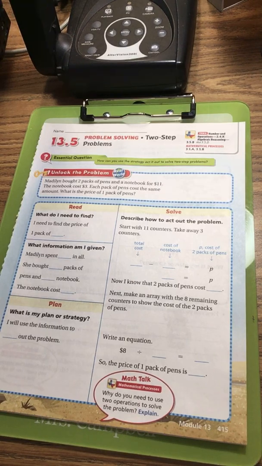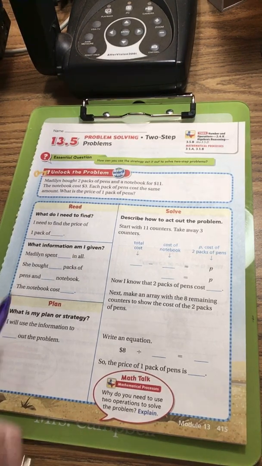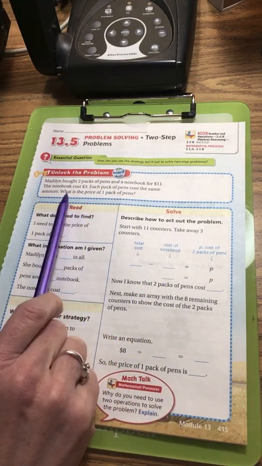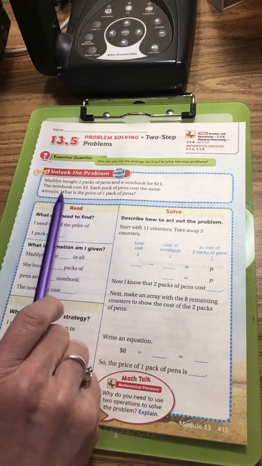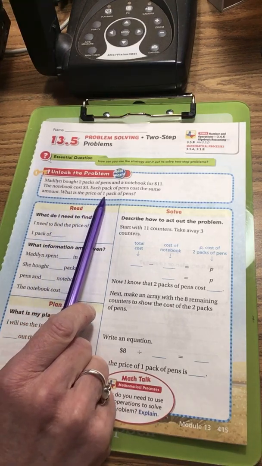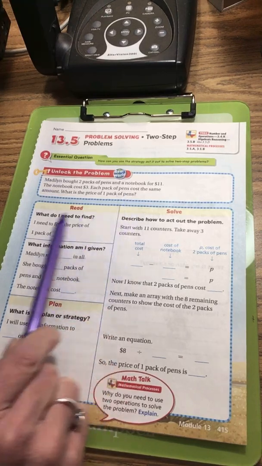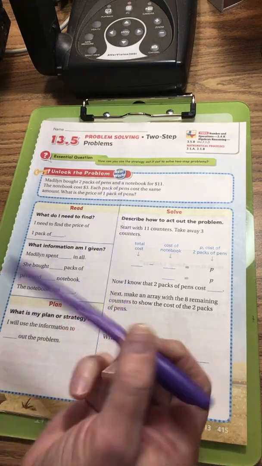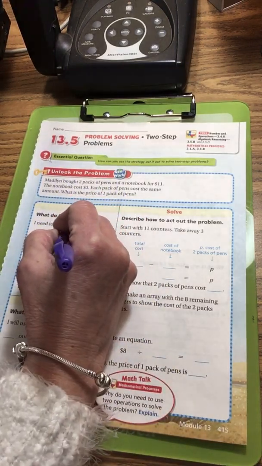It says Madeline bought 2 packs of pens and a notebook for $11. The notebook costs $3. Each pack of pen costs the same amount. What is the price of 1 pack of pens? All right, so it says here, what do I need to find? Usually you have to look at the question to figure out what you need to find. What is the price of 1 pack of pens? So it says here, I need to find the price of 1 pack of what? 1 pack of pens. All right.